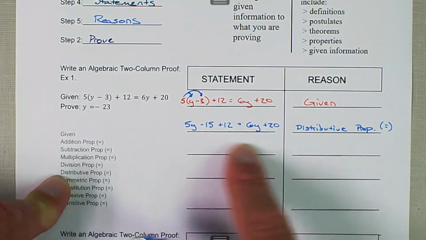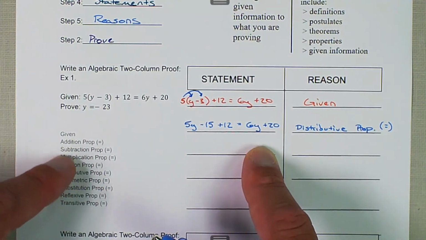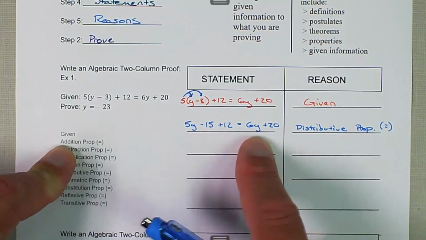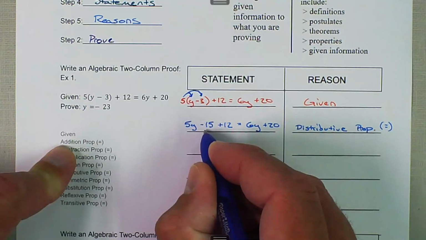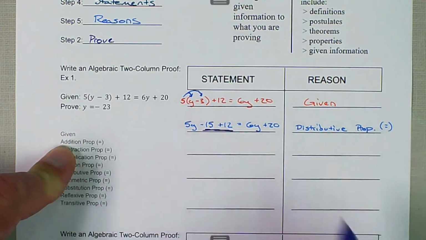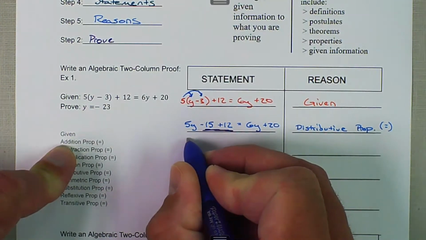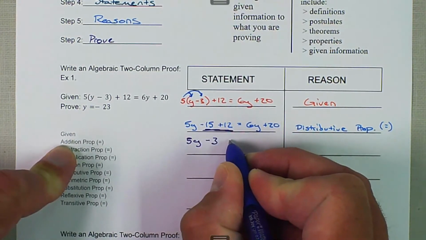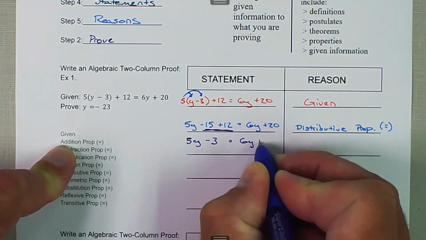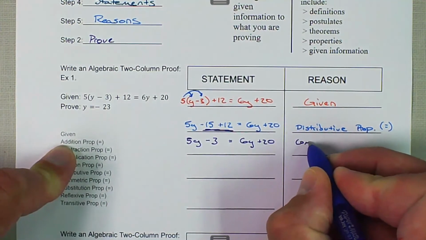There are a number of different steps that we can do, and one that's not on here is combine like terms. Here we have a negative 15 and a positive 12, so we are going to just combine like terms. That gives us 5y minus 3 is equal to 6y plus 20. The reason we can do that is combine like terms.